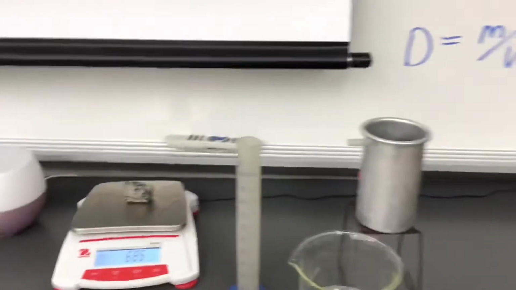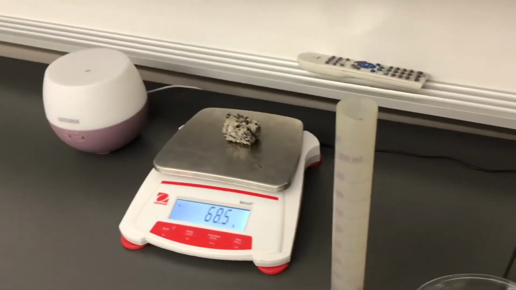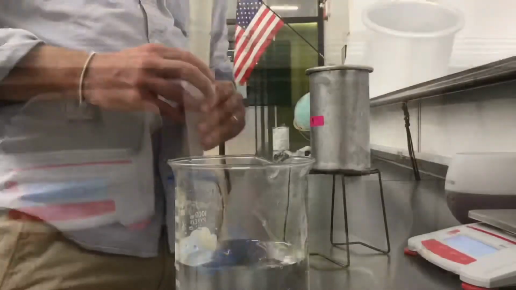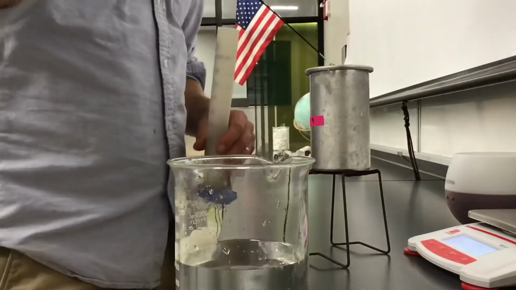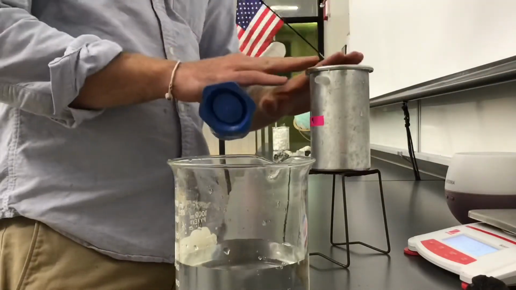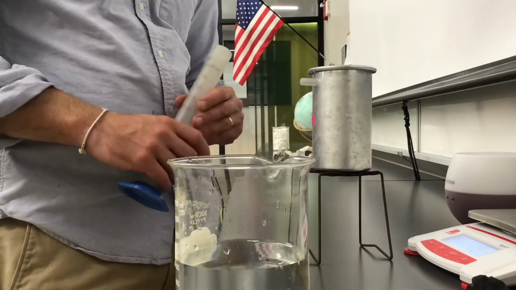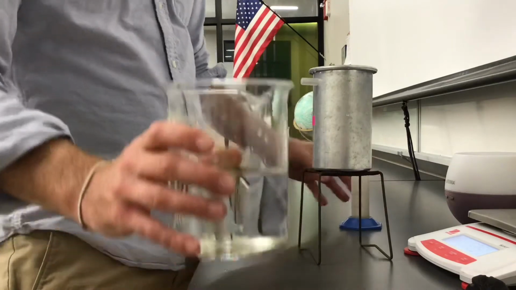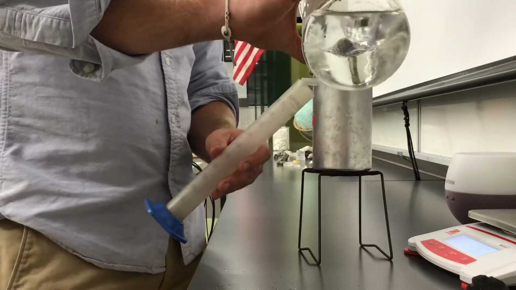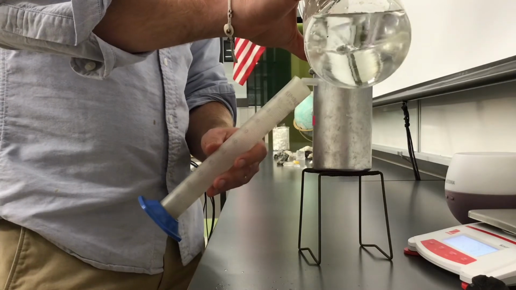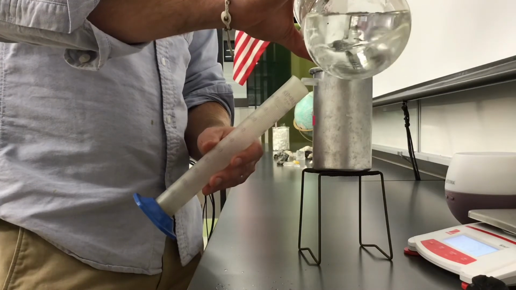Before I can take the volume, I've got to get my displacement can ready to work. Now I've got to find the volume of the rock. Remember, we're going to do basalt first. So first you've got to get your displacement can ready, this metal can. I set it up here on this stand just to give it some elevation. It's already got some water in it, but you're going to want to get your graduated cylinder right underneath that spout to catch any water that comes out. Pour water from your beaker into the can until water starts to come out. As soon as the water starts to leak out of that spout, you're going to stop pouring.